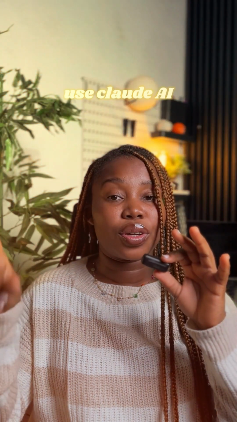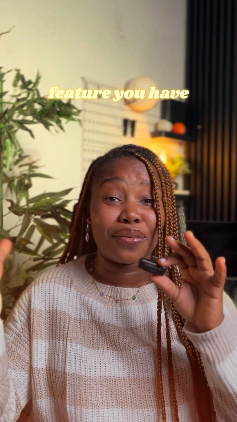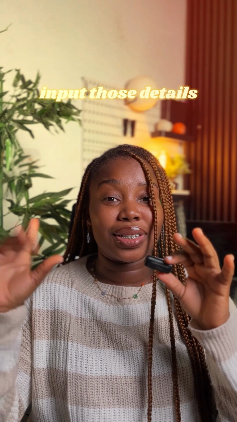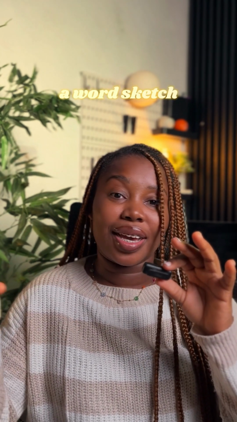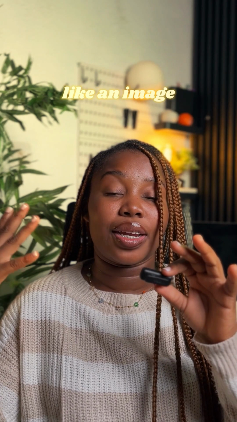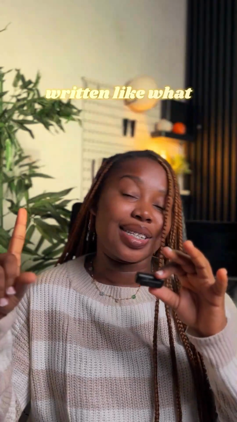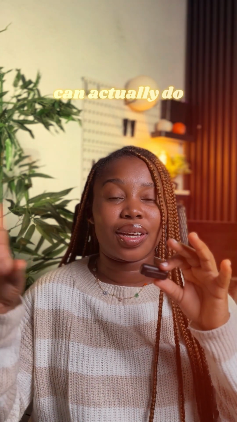You can also use Claude to describe whatever feature you want to have. Let's say you have the feature written down, but you just cannot figure out how to represent it. You can input those details in Claude, and then you get a wireframe or just a rough sketch, something that gives you an image representation of what you have written. Obviously, I think these two AIs can do a whole lot.